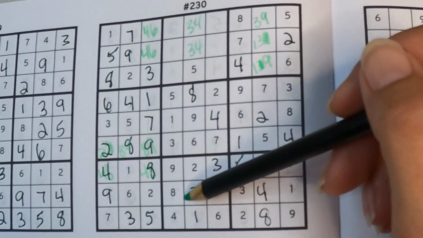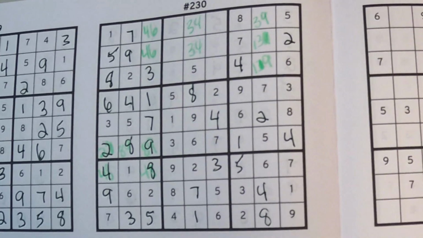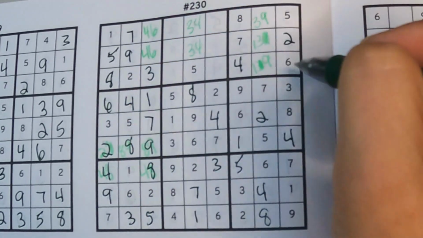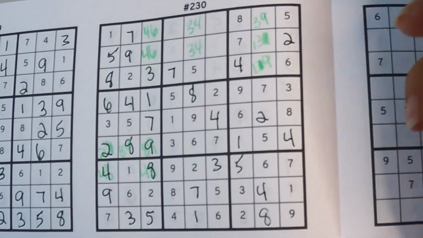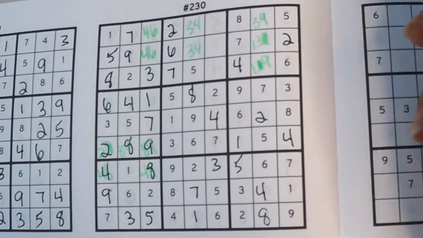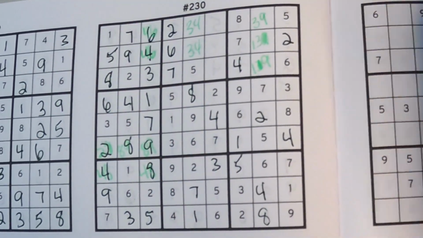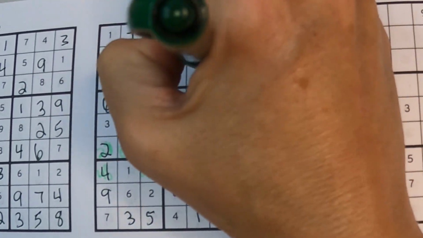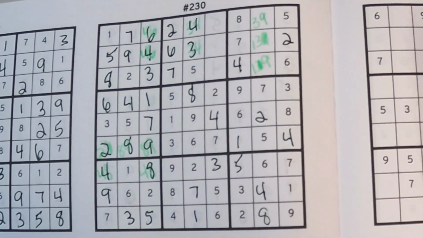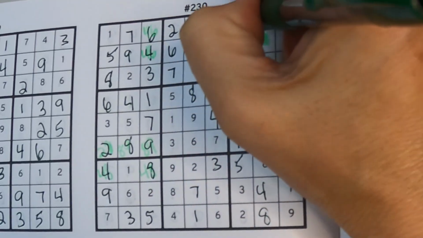For this column, we're missing 2, 6, and 7. We've got 2 and 6 here, so this is our 7. 2 here, so 6, 2. That 6 makes this our 4, 6. That 4 makes this our 3, 4. That 3 makes this our 1, 9, 3.